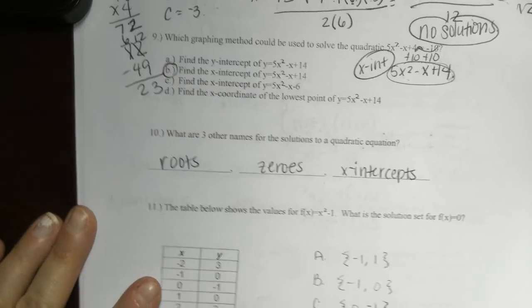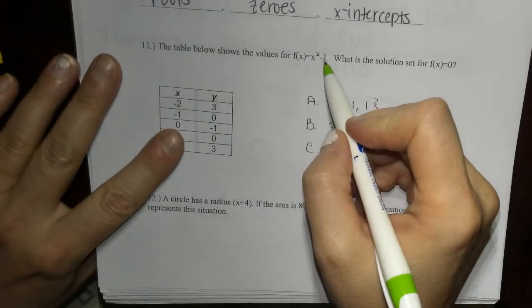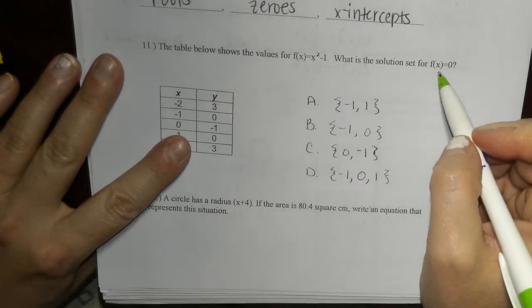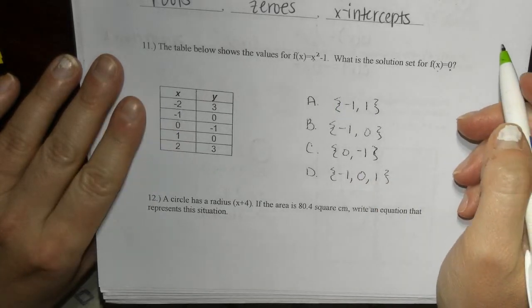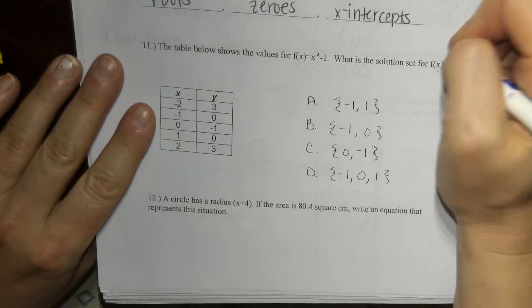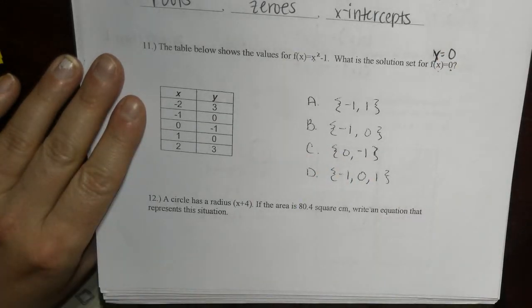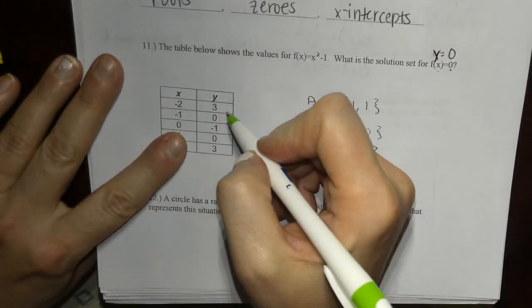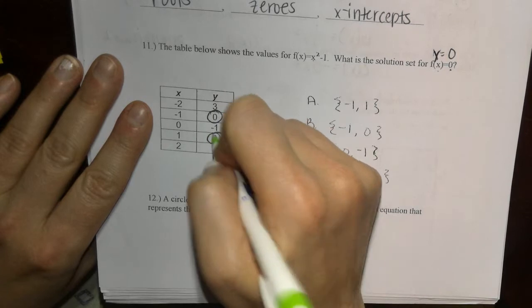Alright, number 11, the table below shows values for f of x equals x squared minus 1. What's the solution for f of x equals 0? So, f of x is y, remember? So y equals 0. Where is y 0? Right here, and right here.